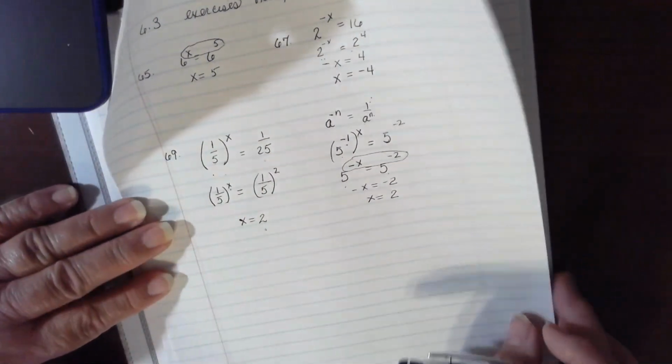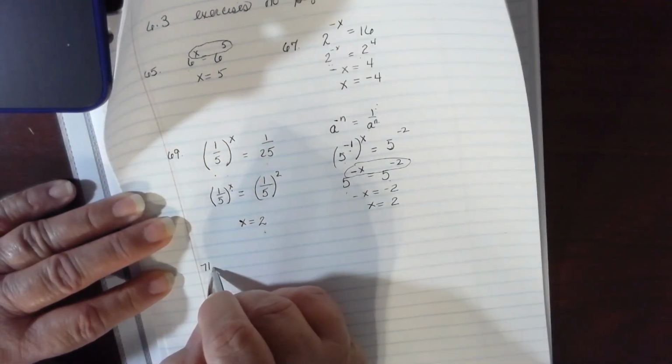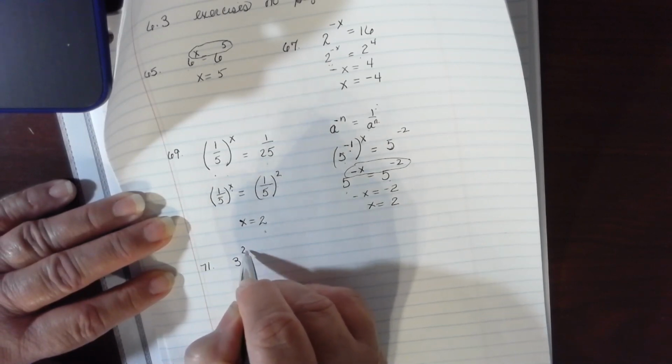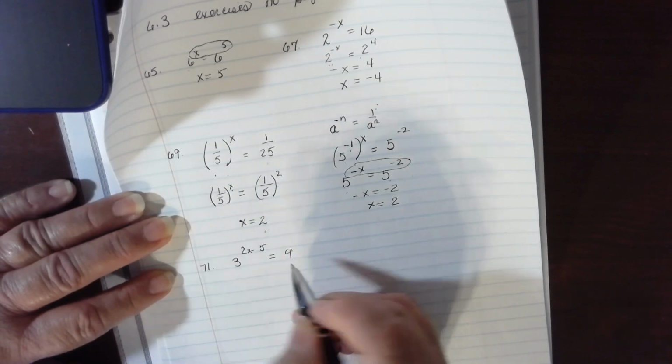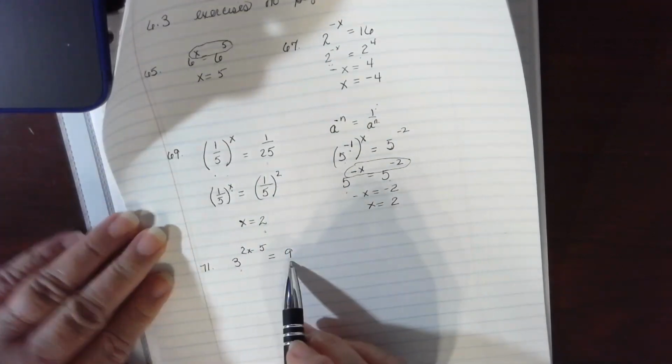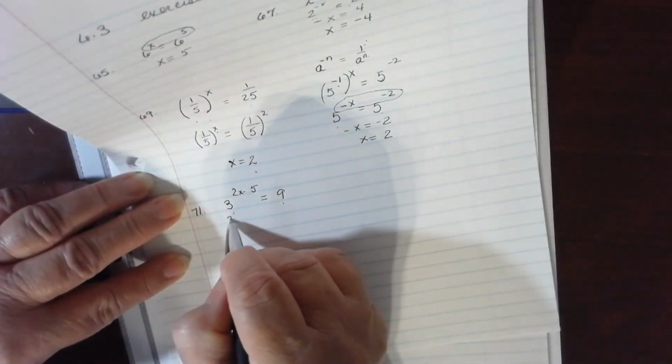Alright, so now we're moving on to number 71, that has 3 to the 2x minus 5 equals 9. Well, my bases are not the same, so I need to make them the same by making a substitution.